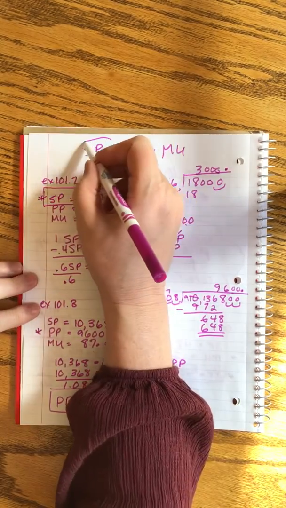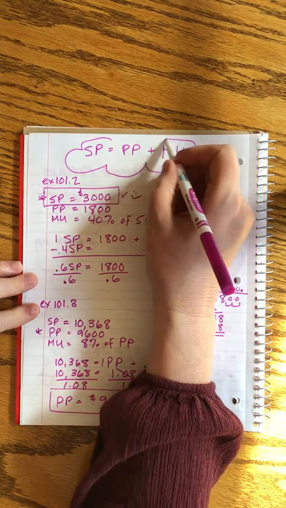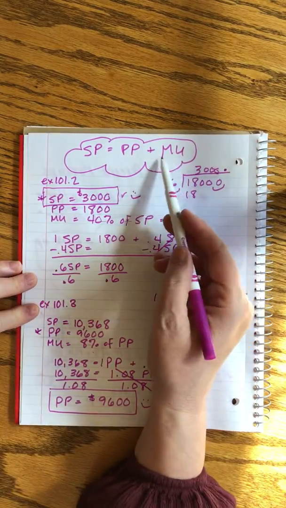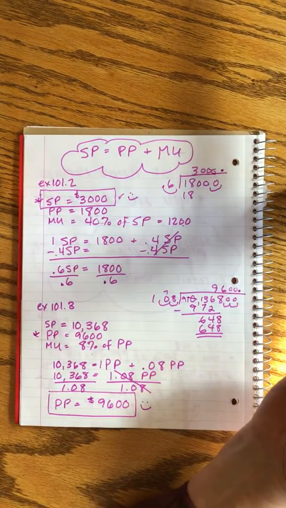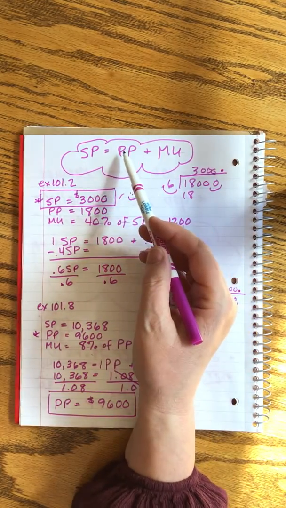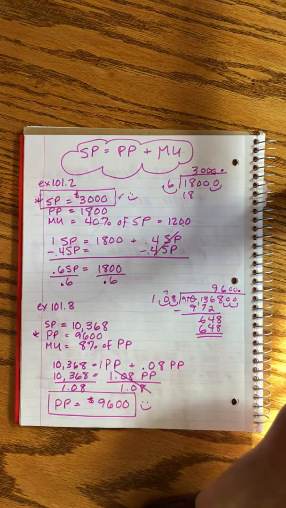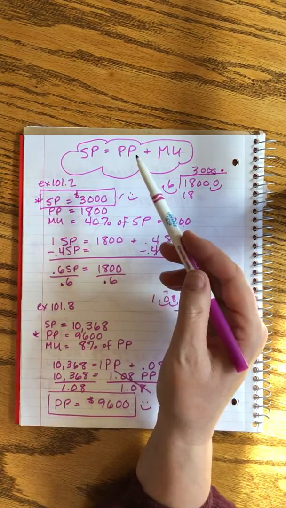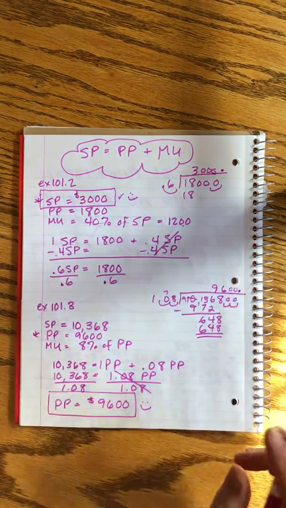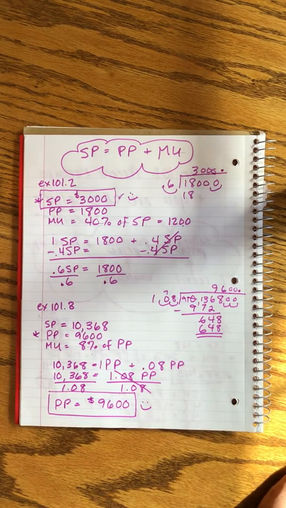Okay, so these problems are based on this super simple formula, and the trick is just stating the markup as a percentage of either purchase price or selling price, and just reading the problem carefully to make sure you use the right number. All right, that is lesson 101. Short, sweet, to the point. Yay 101.